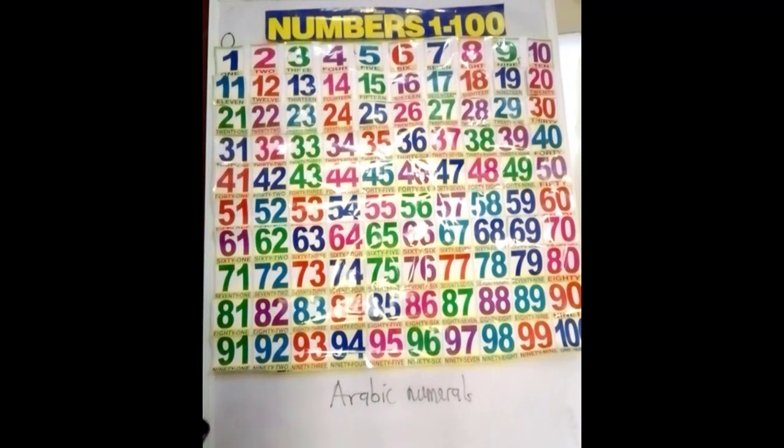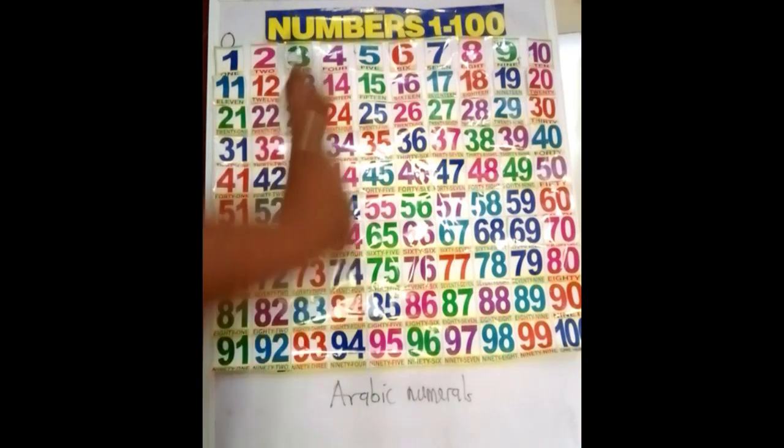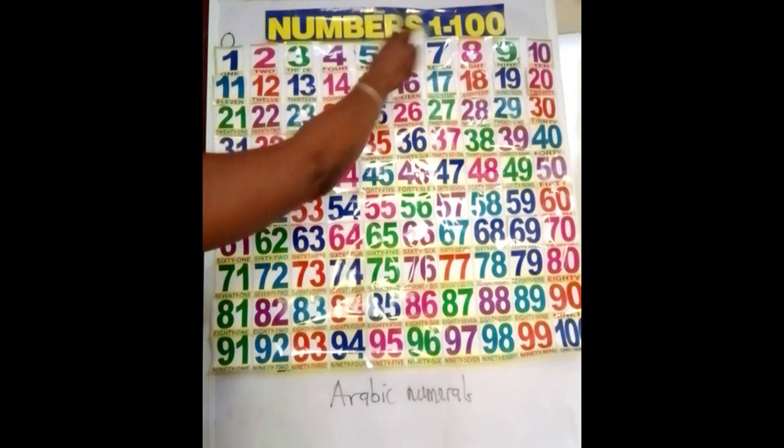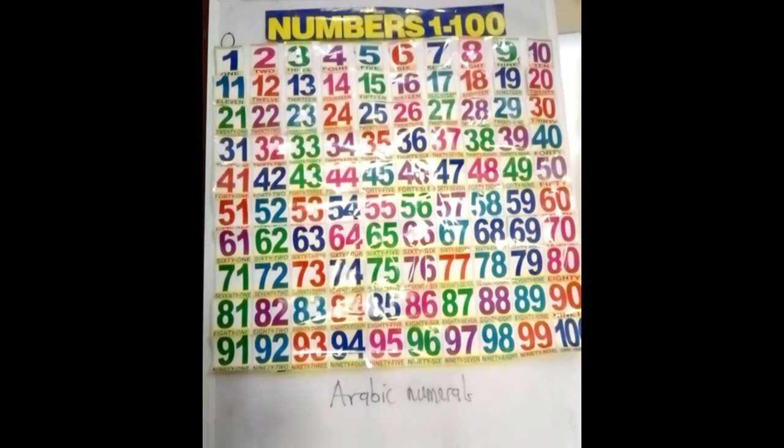you have the single digit numbers that are combined in different ways to form all the numbers in the Arabic numerals. Okay, so the digits are 0, 1, 2, 3, 4, 5, 6, 7, 8, and 9.